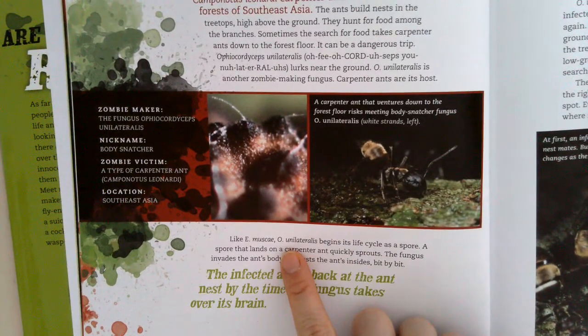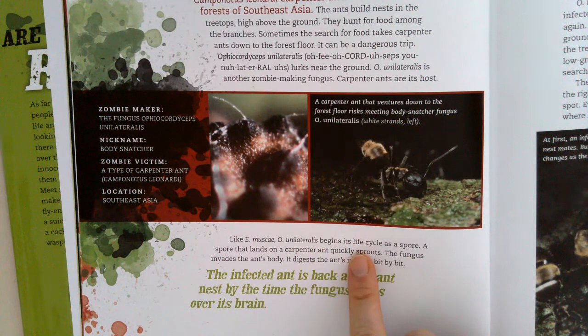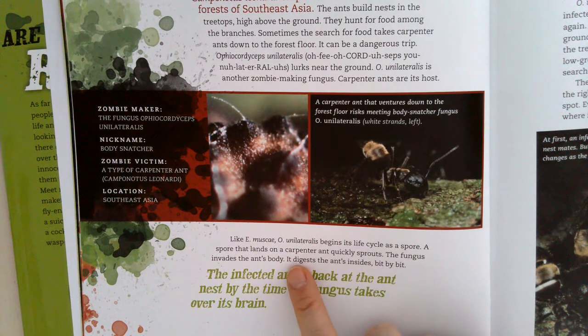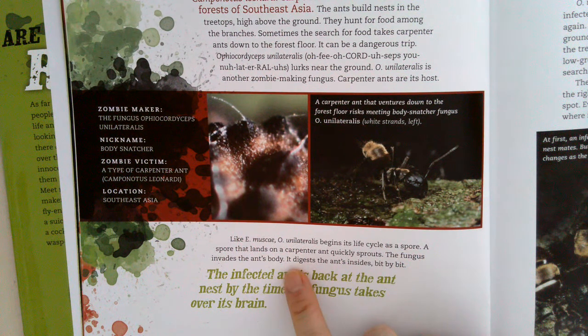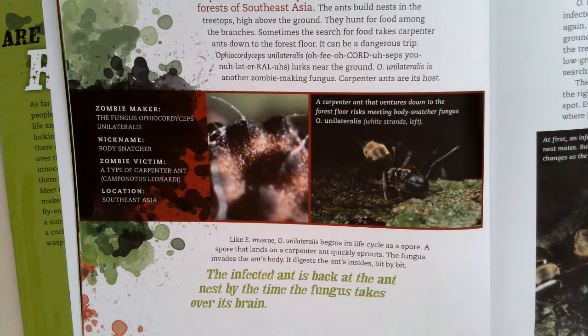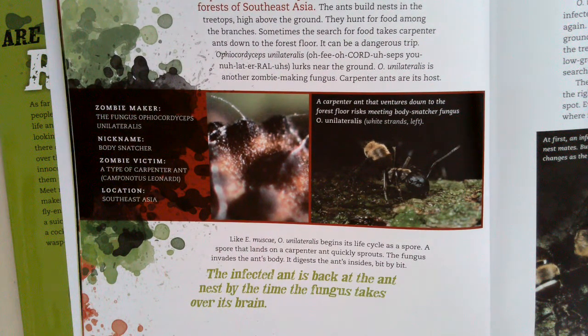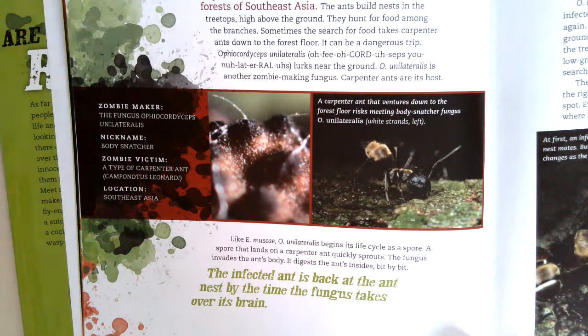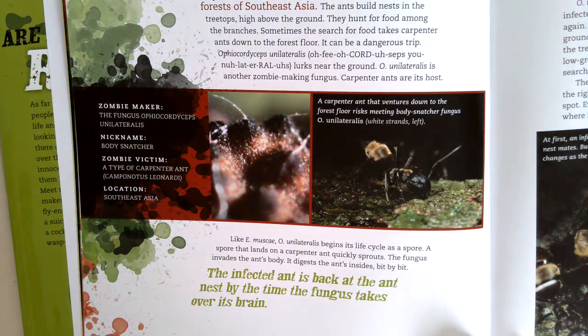Like E. muscae, O. unilateralis begins its life cycle as a spore. A spore that lands on a carpenter ant quickly sprouts. The fungus invades the ant's body. It digests the ant's insides bit by bit. The infected ant is back at the ant nest by the time the fungus takes over its brain.